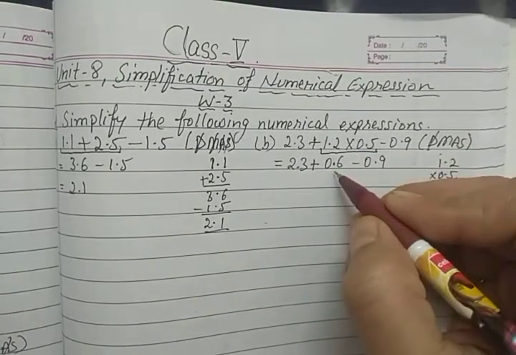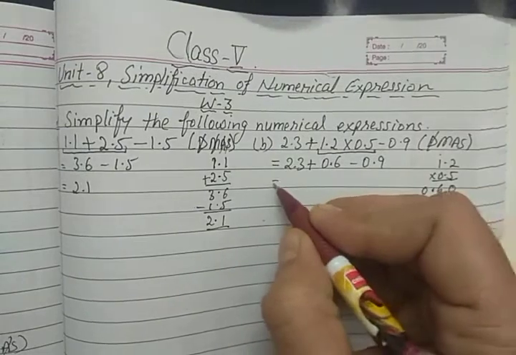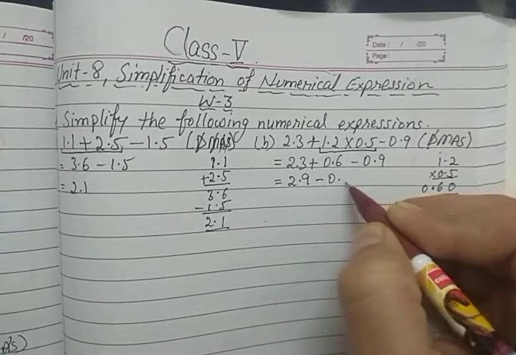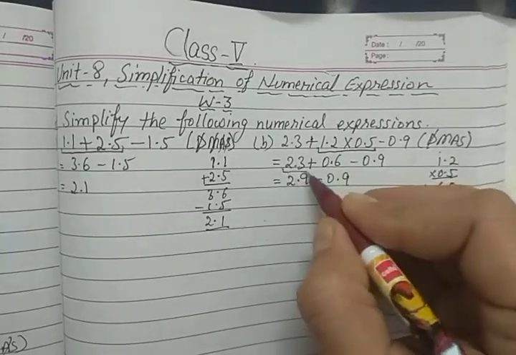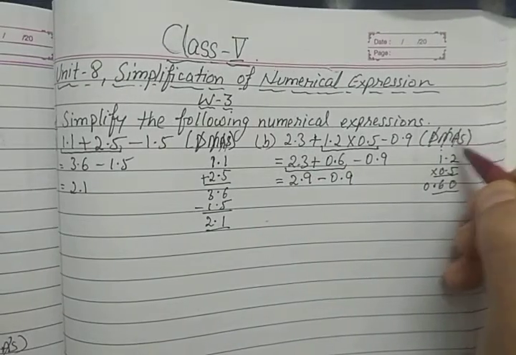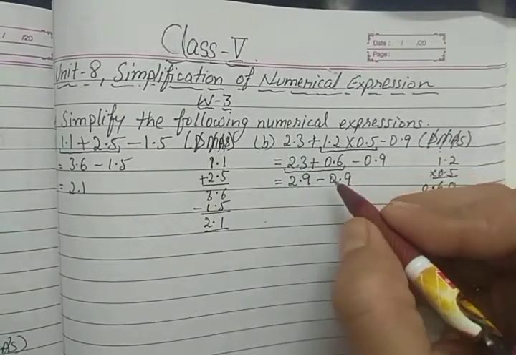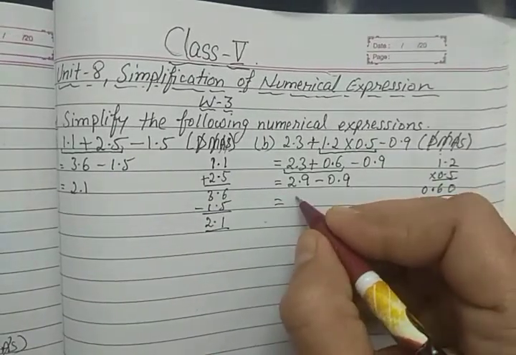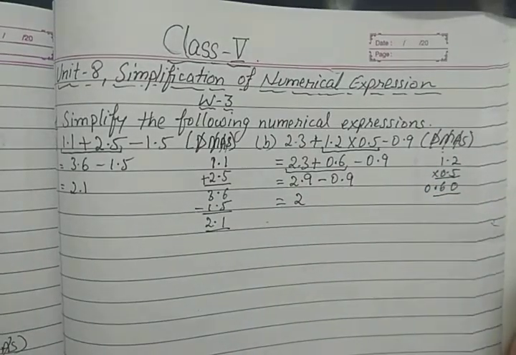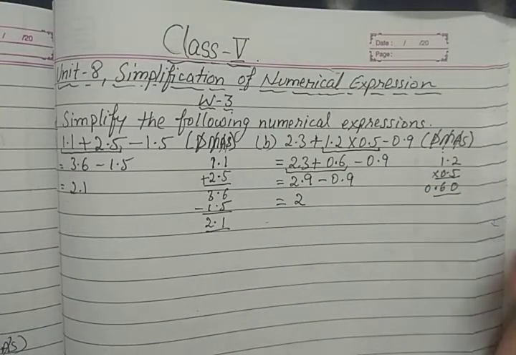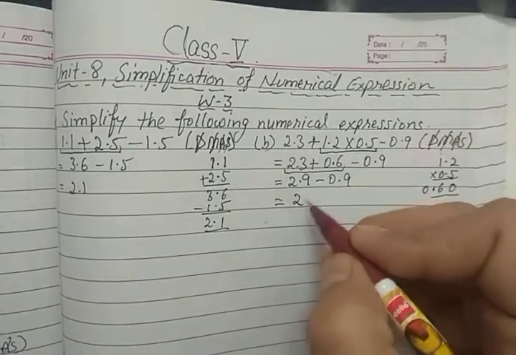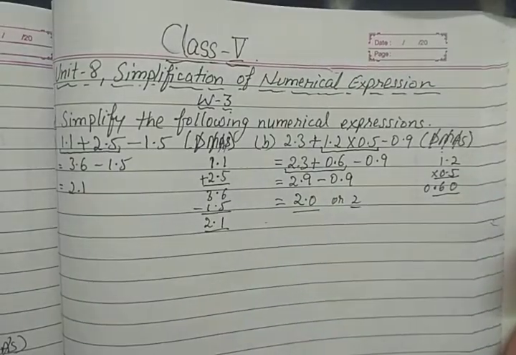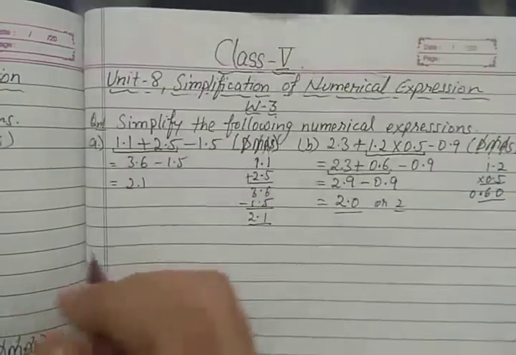Now add these two numbers in your rough side, that is 2.9 minus 0.9. Why have we done addition? Because the next step is addition, so we add these two decimal numbers, and then the last step is subtraction. Subtract them: 2.9 minus 0.9 is 2.0. 2.0 or 2, both are the same. So move to the next one, C part.